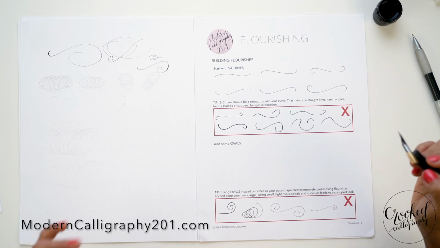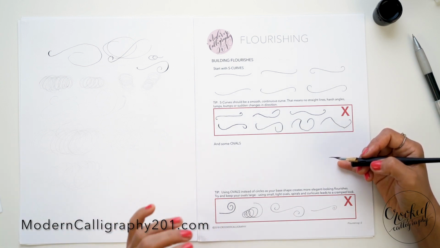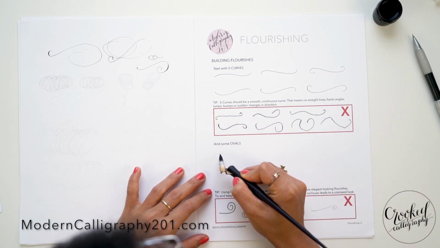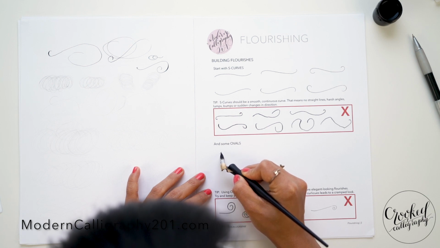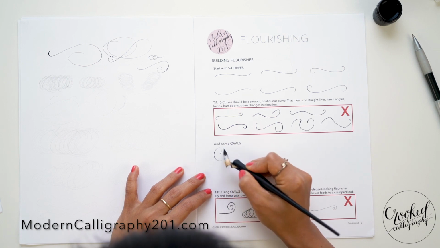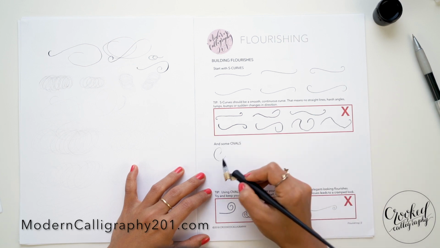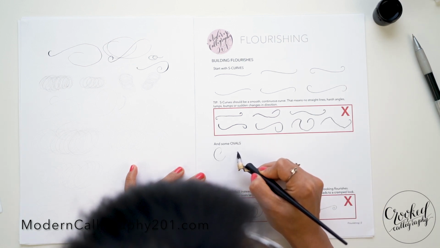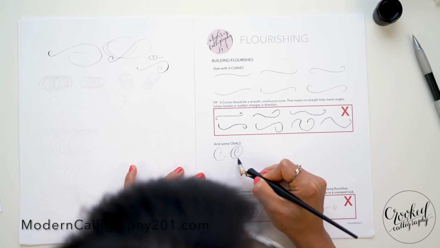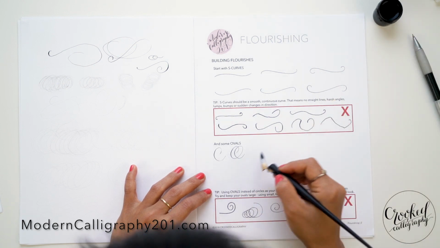All right, so the second shape we're going to focus on, the basic shape, is ovals. So not circles, ovals. And like the S curve, you want them to be smooth and flowing, and you want to keep them pretty large. So this is based on an oval shape, and I'm going to start with just one simple curl, and then you can build. So this is that one curl, but I'm going to add another curl, right?